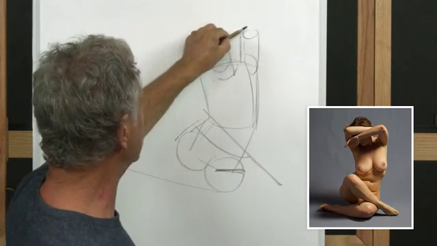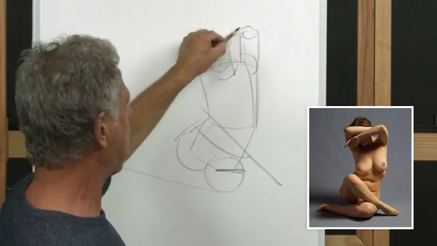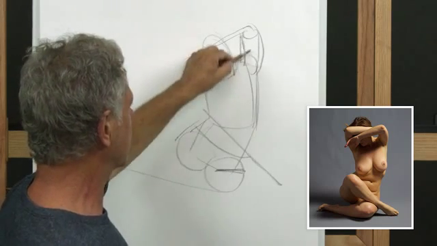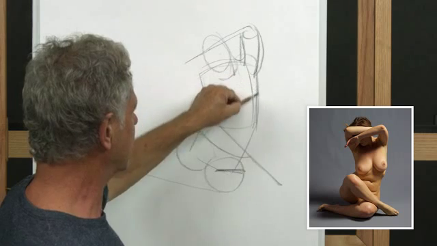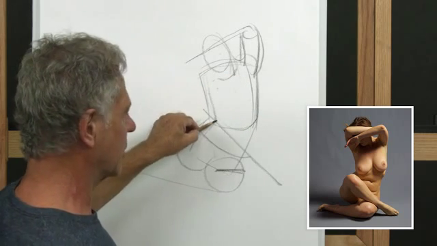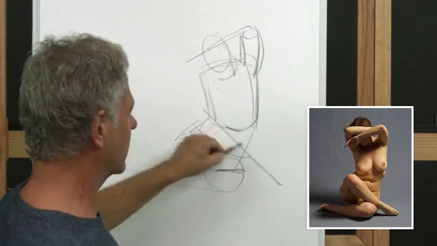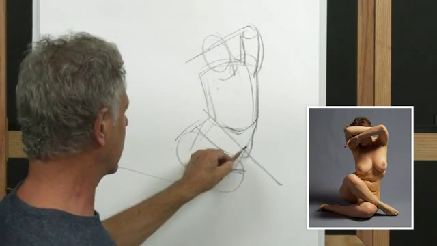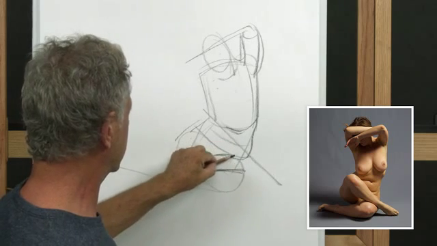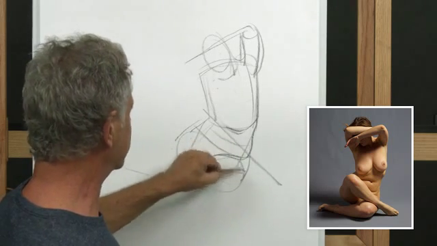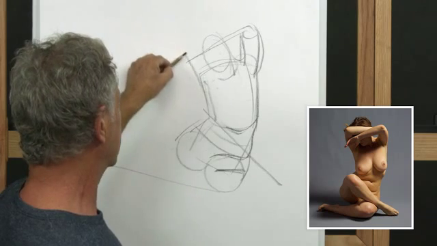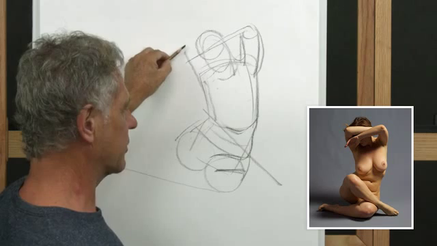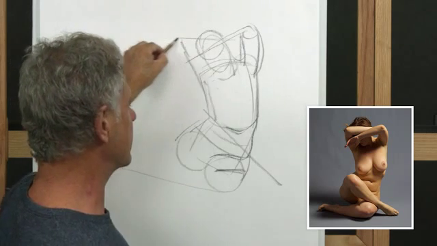This arm cuts across, let's say. And we're attempting then to find out what's going on here with the underlying form before we invest too much in what we're seeing in front. Now, let's say the other arm is here.